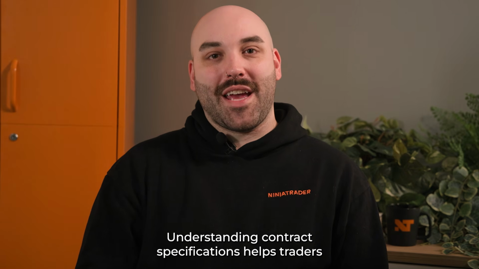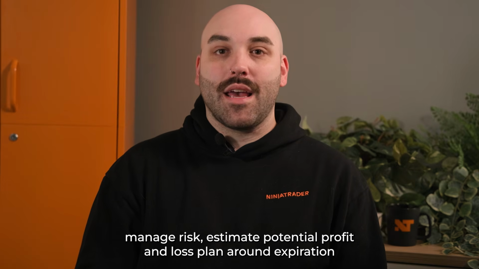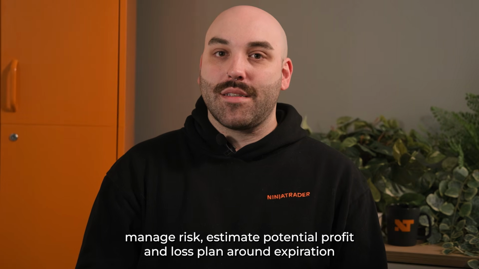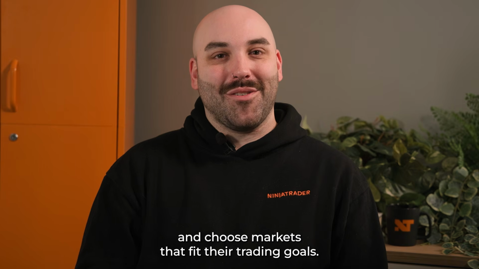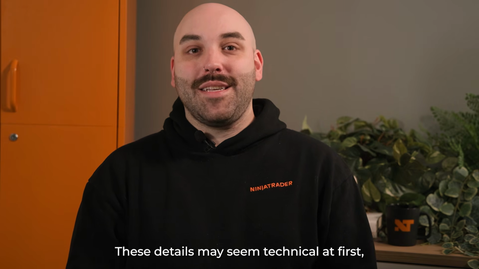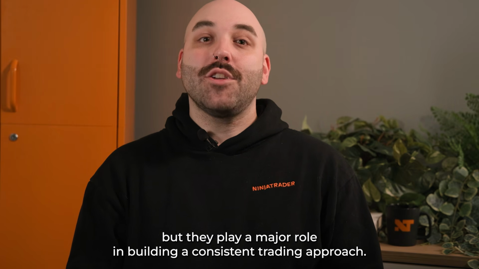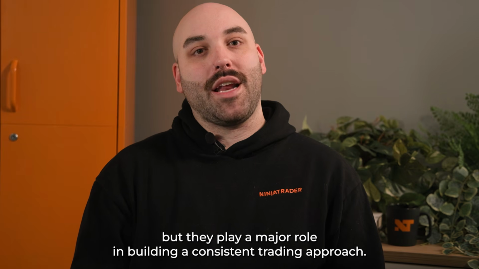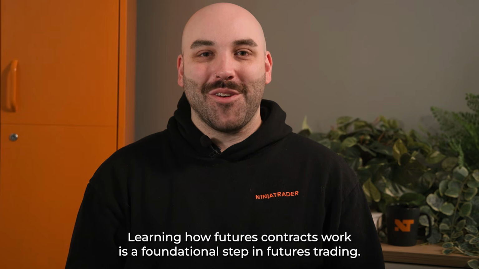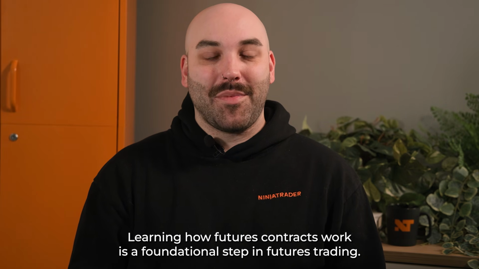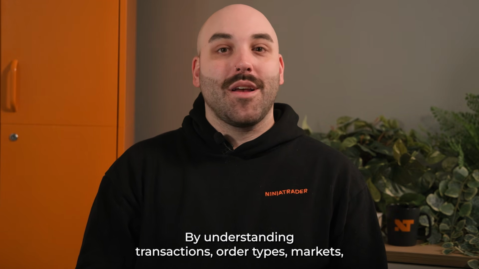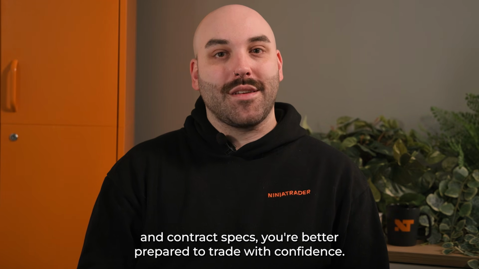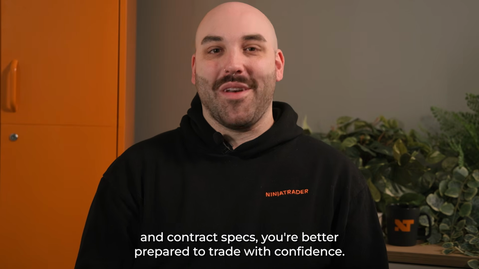Understanding contract specifications helps traders manage risk, estimate potential profit and loss, plan around expiration, and choose markets that fit their trading goals. These details may seem technical at first, but they play a major role in building a consistent trading approach. Learning how futures contracts work is a foundational step in futures trading. By understanding transactions, order types, markets, and contract specs, you're better prepared to trade with confidence.